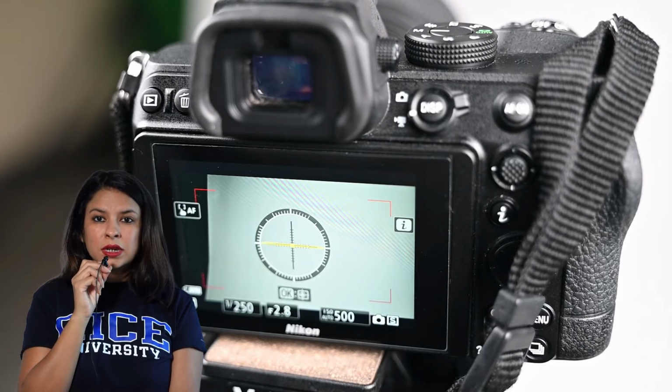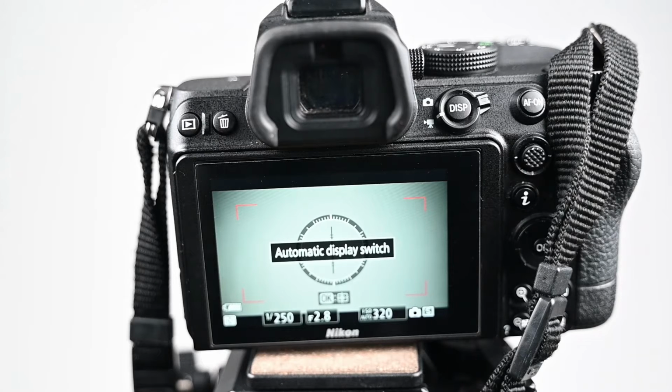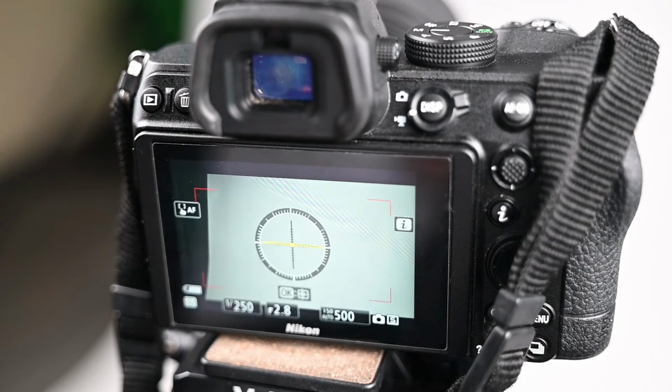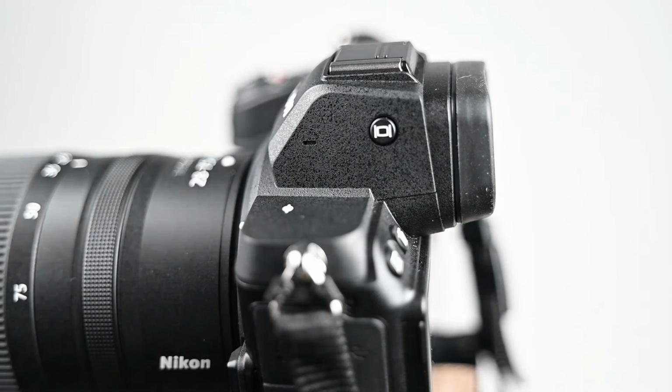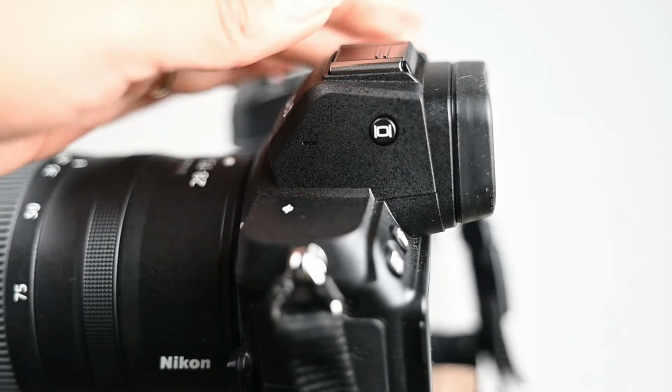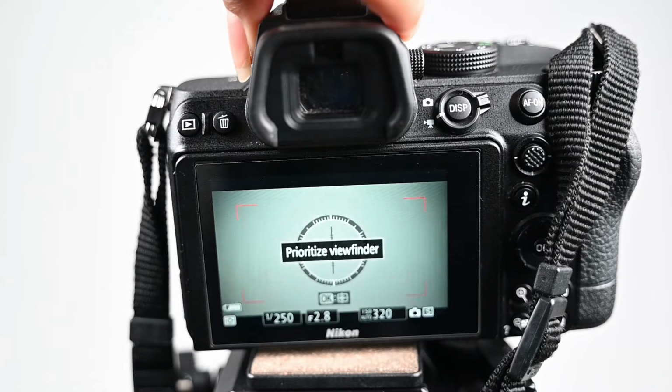Number 2. Setting up the display. The default display setting is automatic display switch. This will allow you to view through the back LCD screen or switch to the viewfinder by holding the camera up to your eye. The button on the side of the viewfinder will allow you to make changes to the display settings. You can change the display to viewfinder only or monitor only.